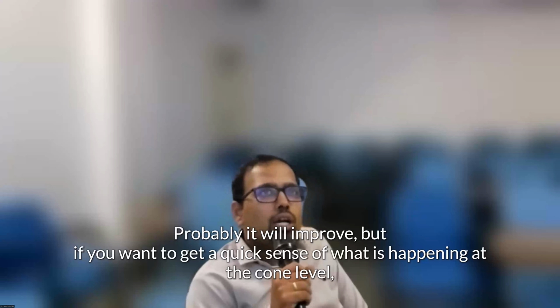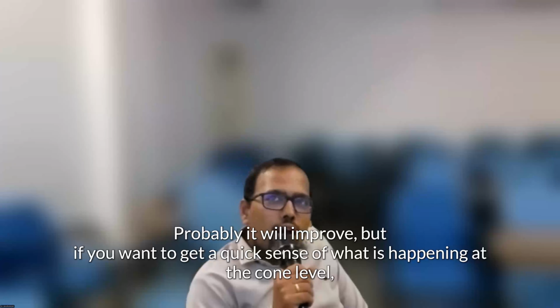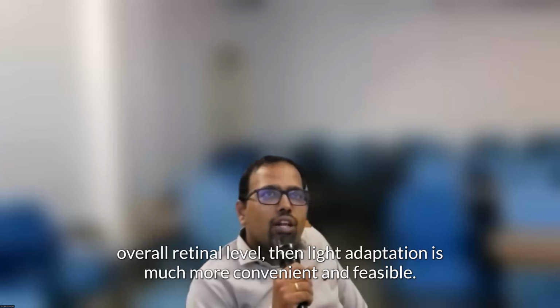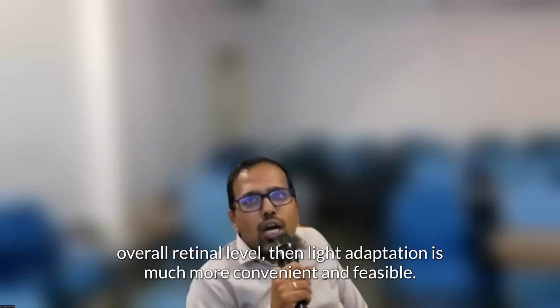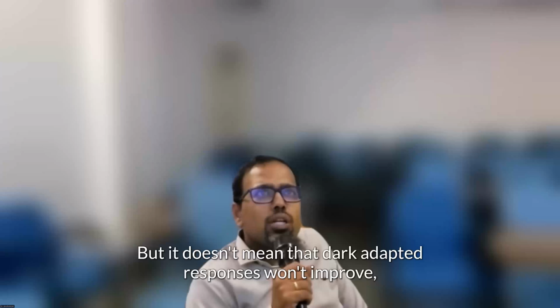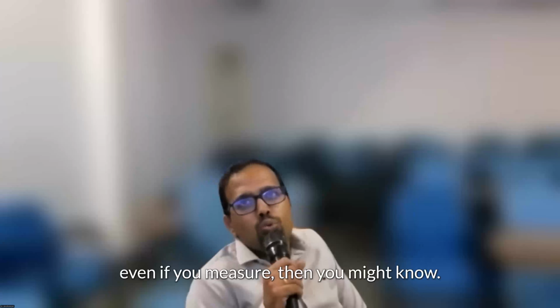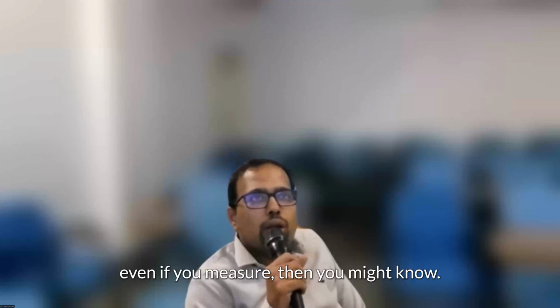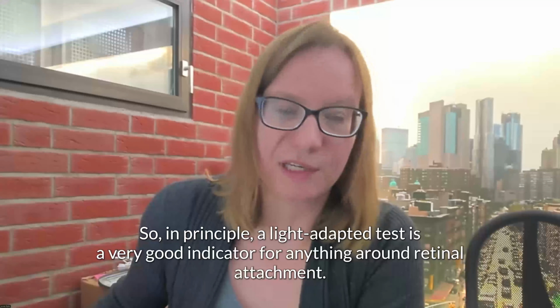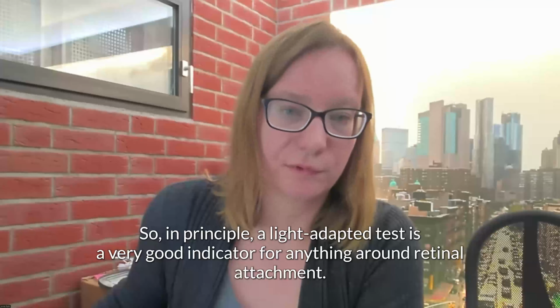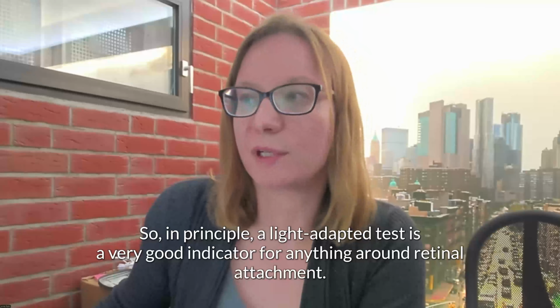Probably it will improve, but if you want to get a quick sense of what is happening at the cone level, overall retinal level, then light adaptation is much more convenient and feasible. But it doesn't mean that dark adapted responses won't improve. Even if you measure, then you might know. I see. So in principle, a light adapted test is a very good indicator for anything around retinal detachment.